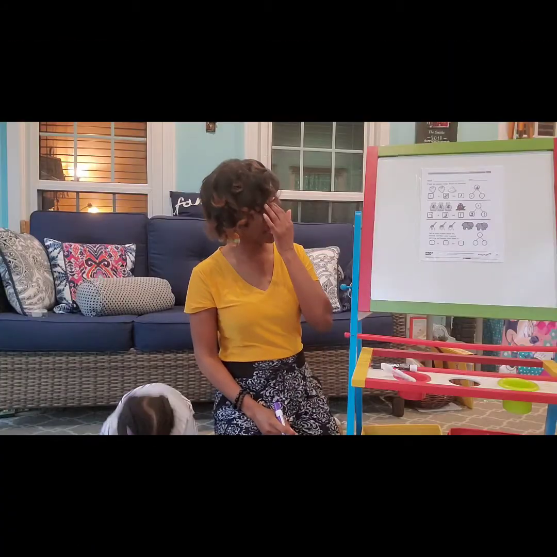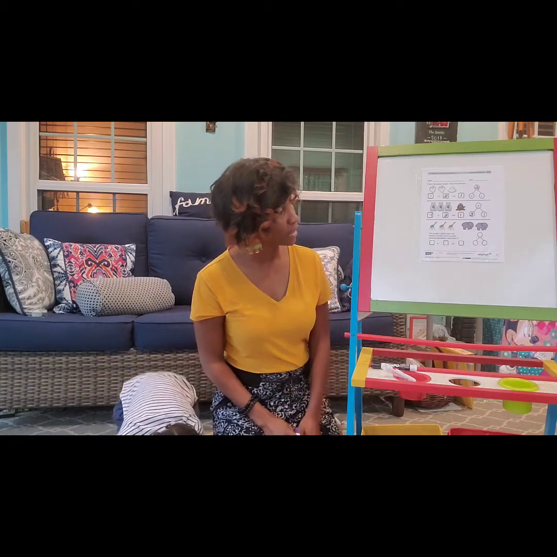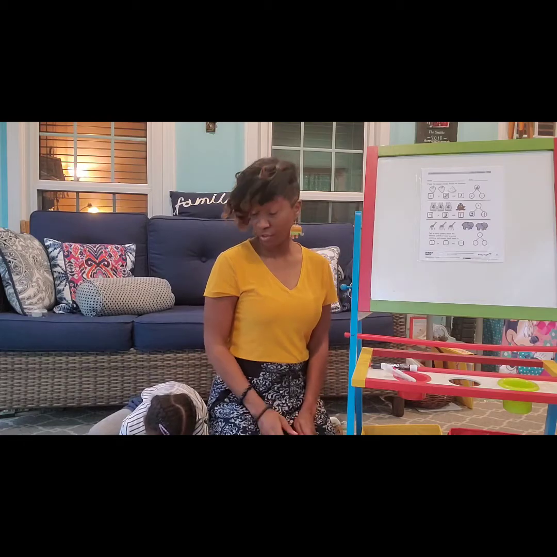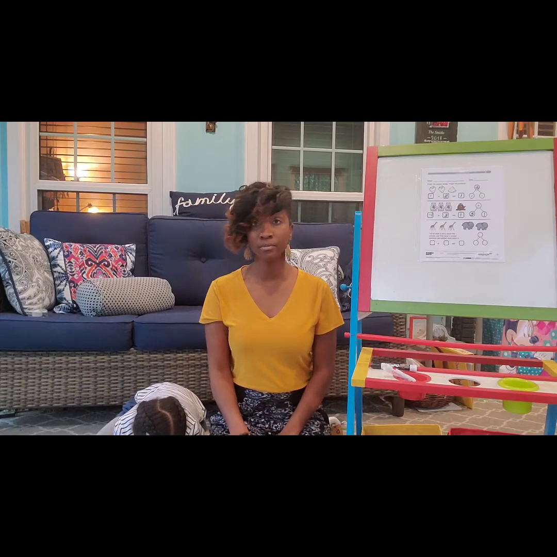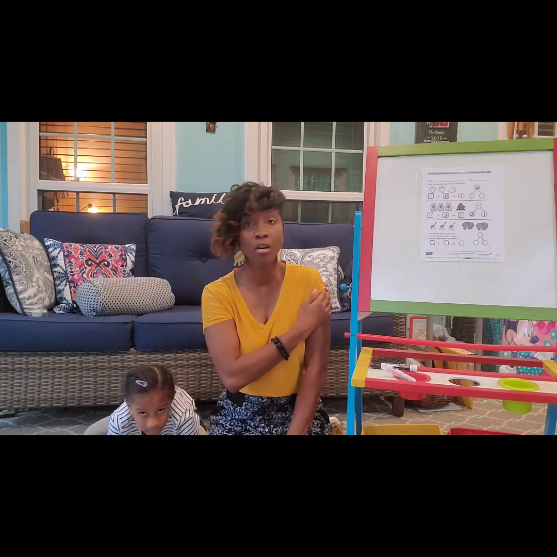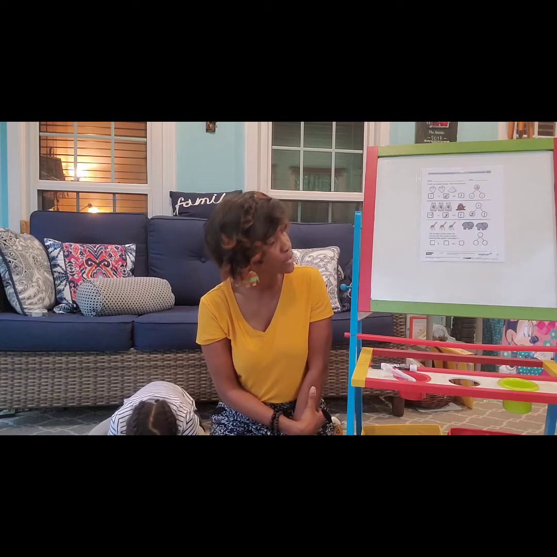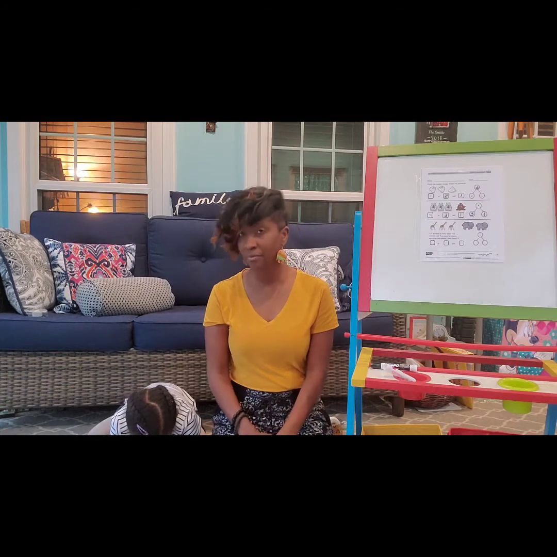So before I do this last one, go ahead and do it on your own. So we also have animals. Go ahead and look at the whole. And this just gives you directions this time. It says, tell an adult a story about the animals and then make a number sentence and number bond about it. So I want you guys to take some time to go ahead and pause the video. Talk to your mom or dad or aunt or grandma, uncle, big brother, big sister. Tell them a story about these animals and then come back and see us.